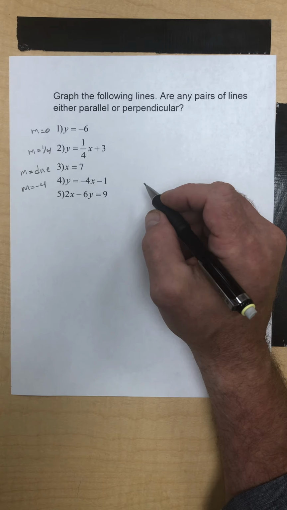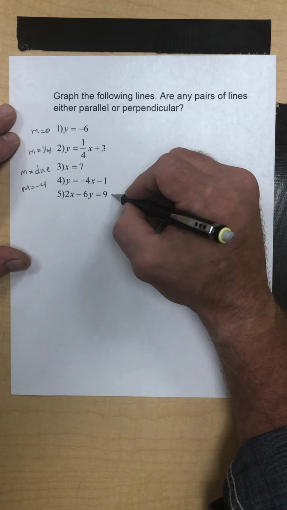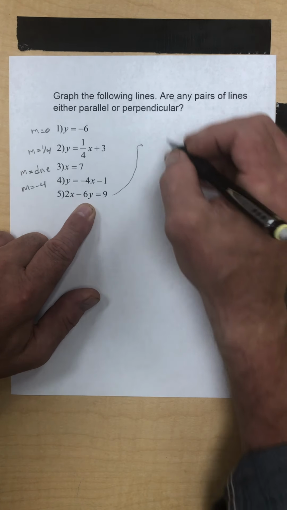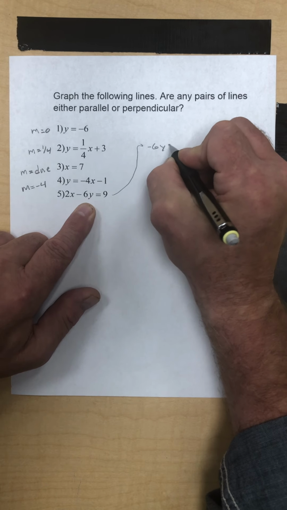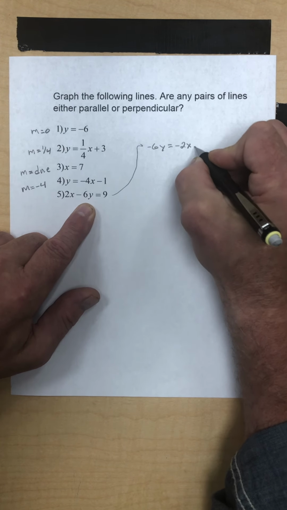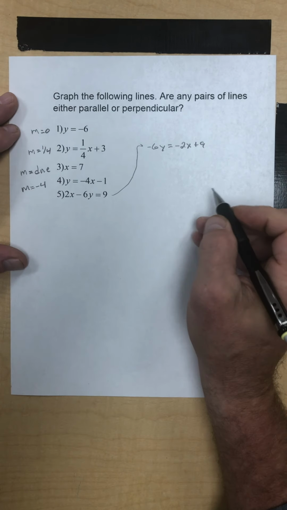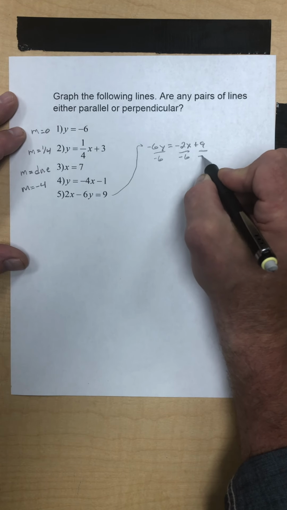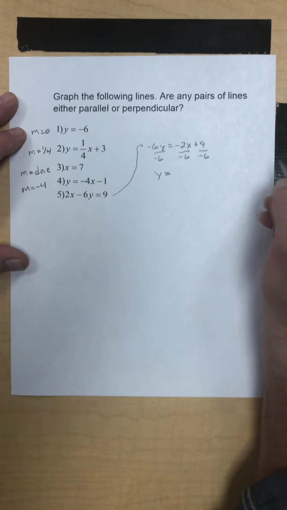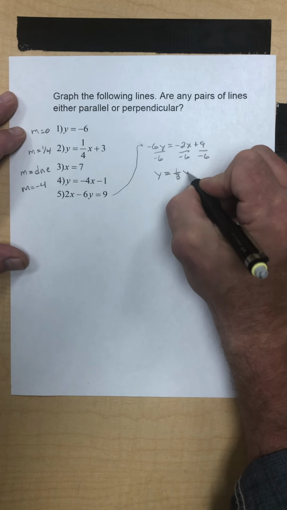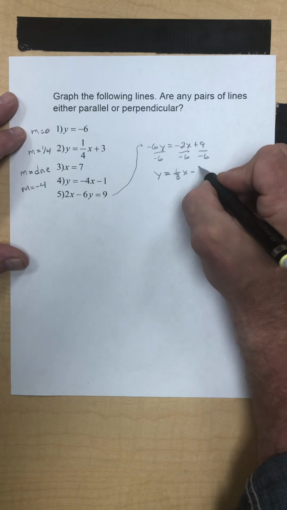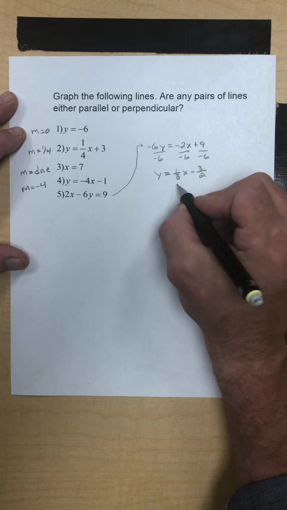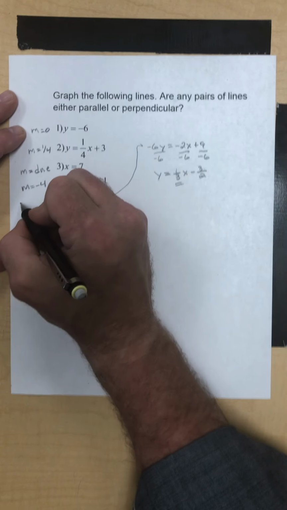So why don't we put it in slope-intercept form so that we can figure out what the slope is? Okay, so let's see. I need to isolate the y. So I start by taking the 2x and moving it over. I get -6y equals -2x plus 9. And then divide through by 6, or I'm sorry, -6. So divide everything here by -6. So I get y equals, that would be a positive 1/3 x minus 3/2. Okay, so taking general form and putting it in slope-intercept form, here's our slope, 1/3.